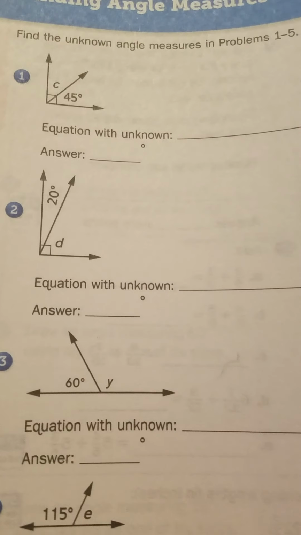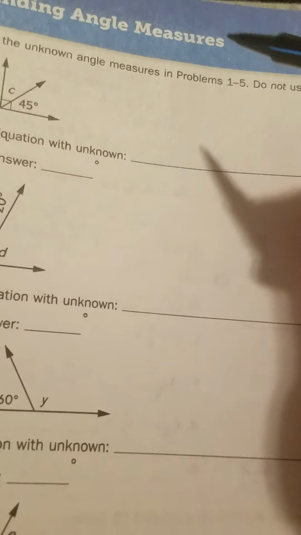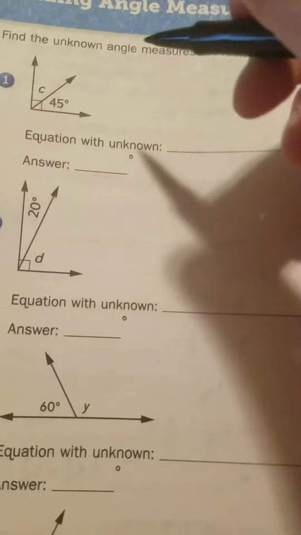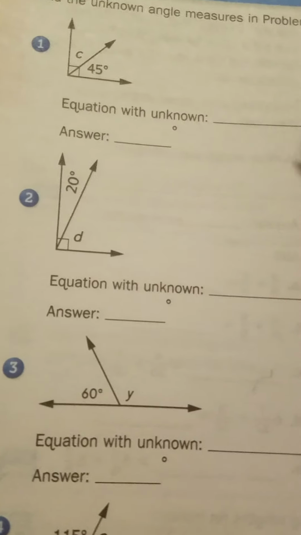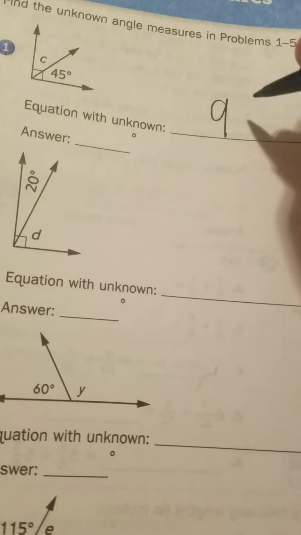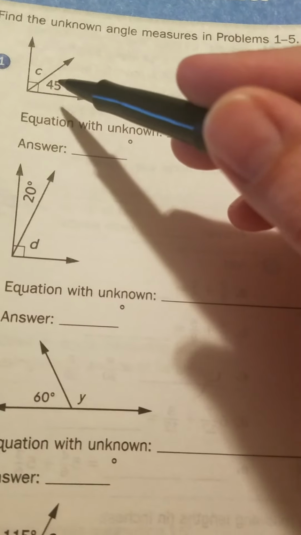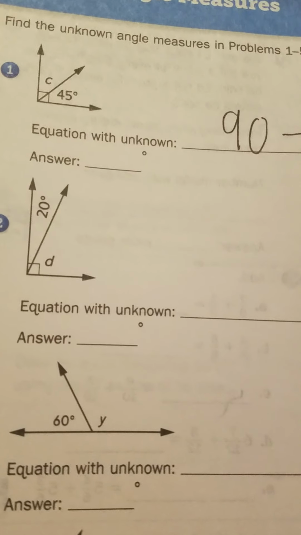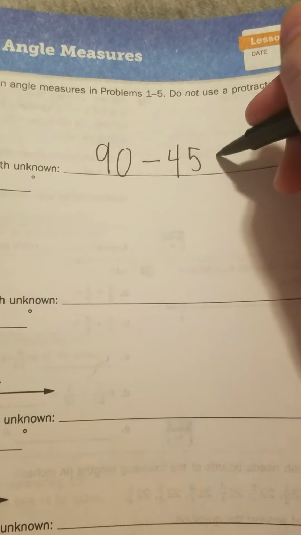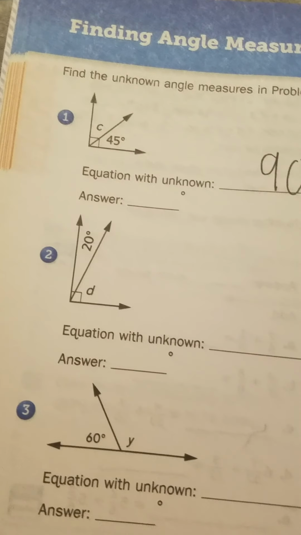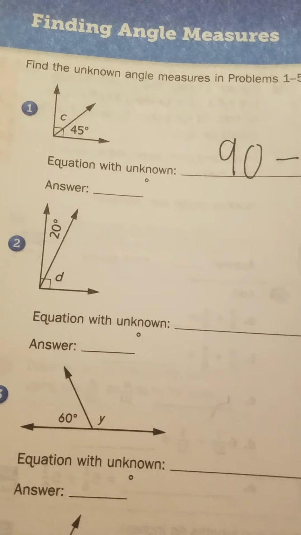They want us to write an equation with our unknown. So if we're writing this, we're finding the missing angle. So we have 90 as our whole angle minus, what is the measurement we already know? We know that this angle is 45 degrees. So minus 45 equals, and they already gave us the unknown, which is C.